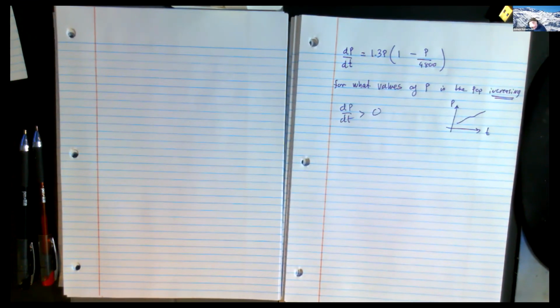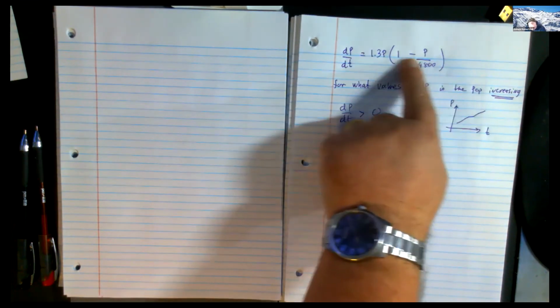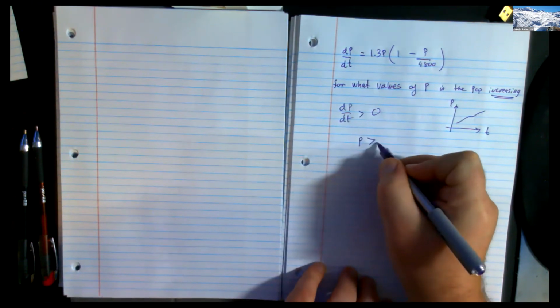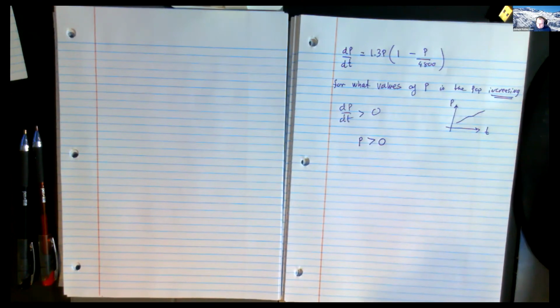So all I'm going to do is look at this side and figure out for what values of P is that going to be greater than 0. The first one I'm going to go is going to go this way. Would you agree that you have to have at least some animals or else there's no point to this model? Right, so I'm going to make the assumption that P has to be positive.